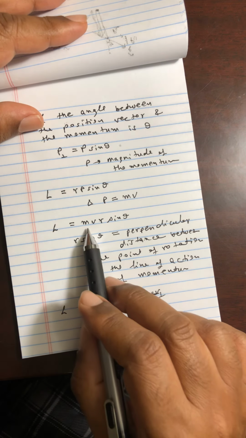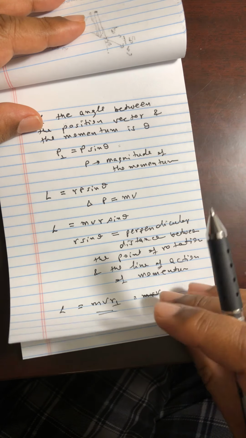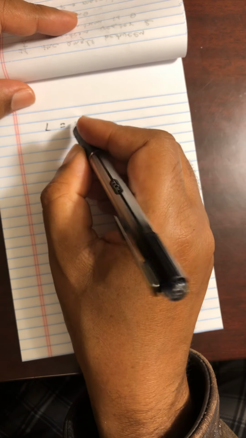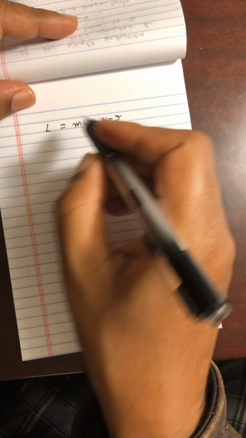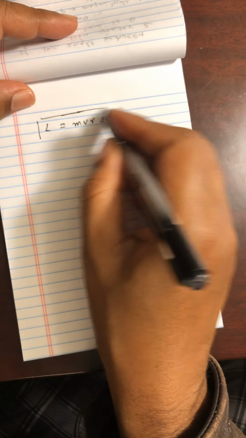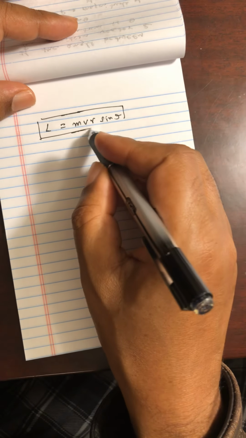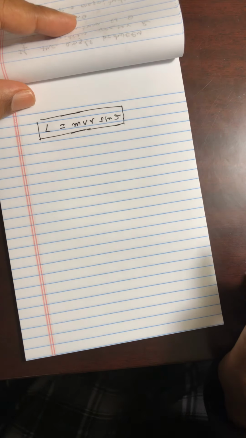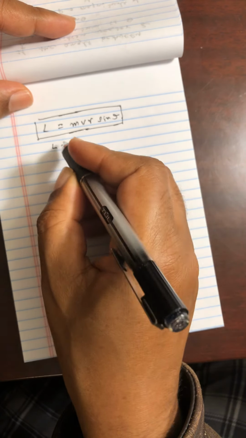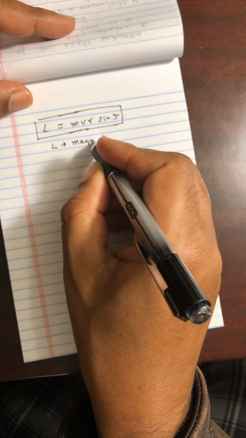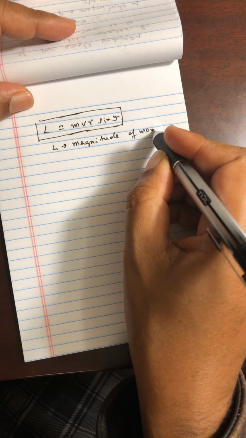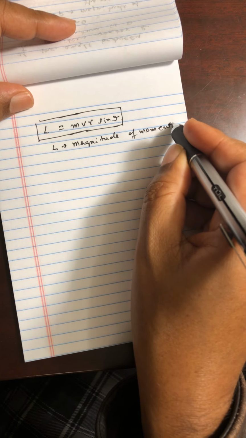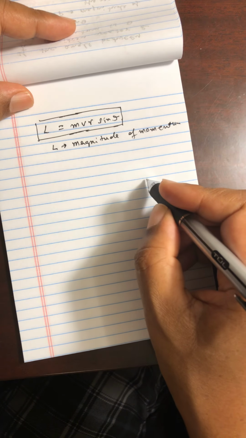All right, now let me look at this definition over here. Let me put that in a box. This is m v r sine theta. This is the definition for the magnitude of angular momentum.